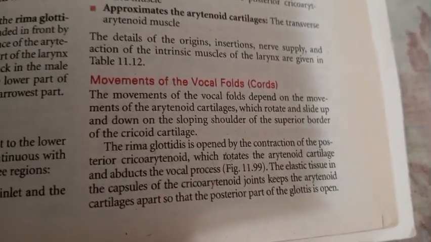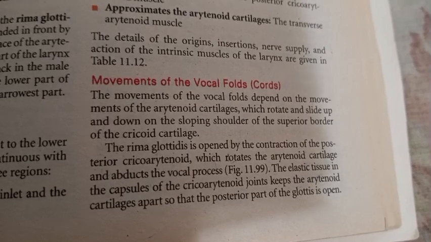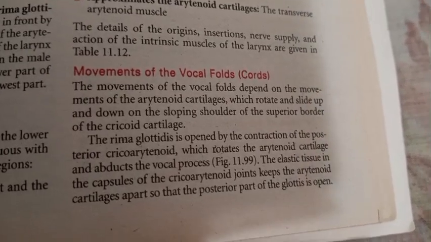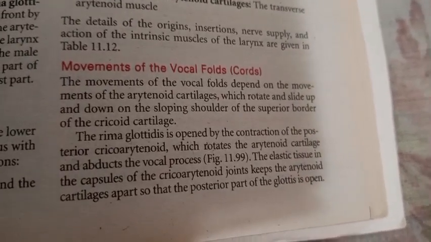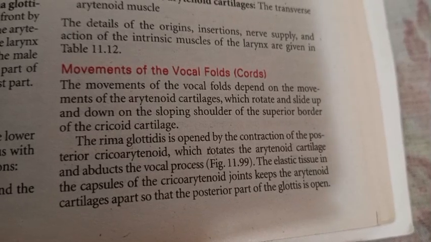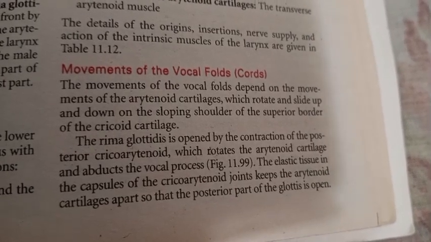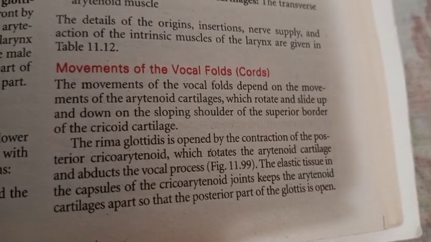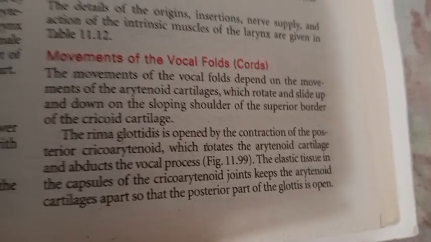The movements of the vocal fold depend upon the movement of the arytenoid, which rotates and slides up and down on the sloping shoulder of the superior border of the cricoid.